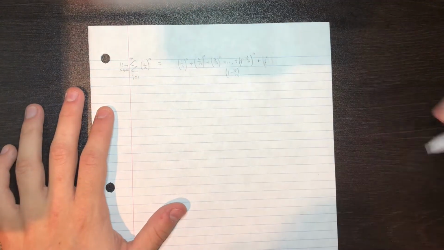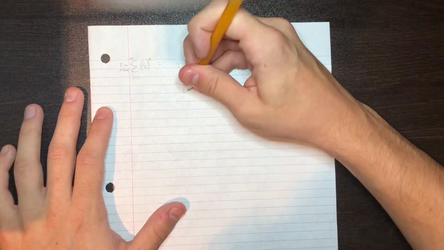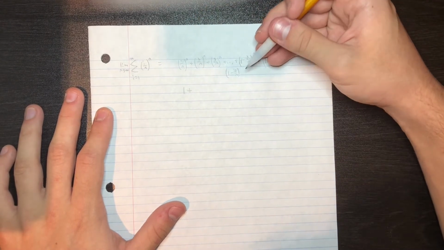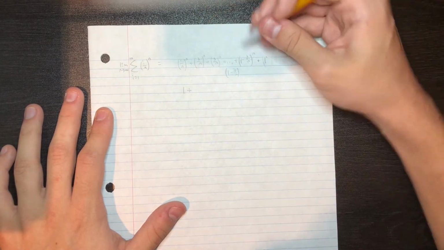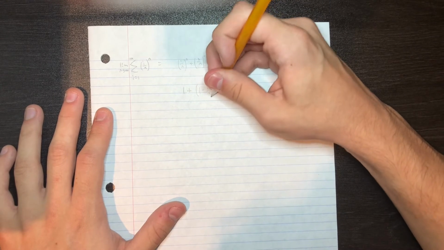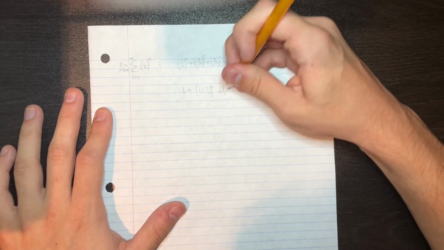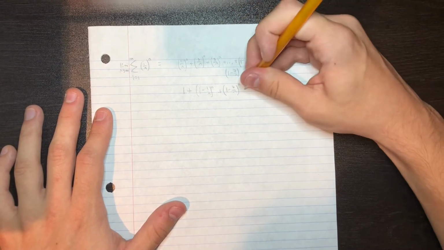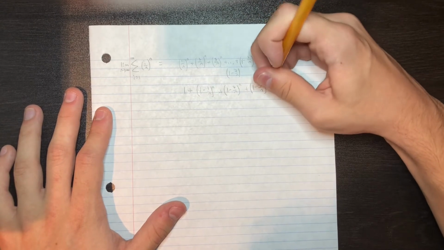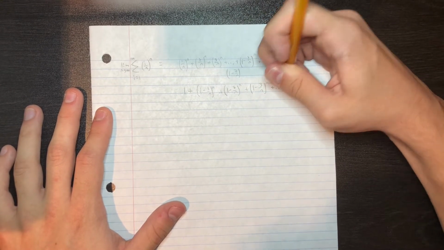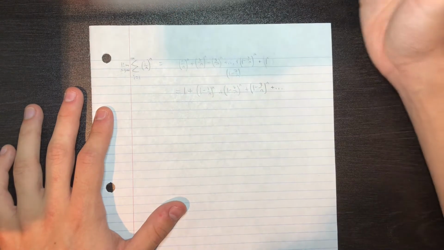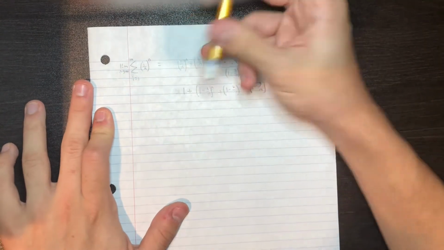I'm going to flip the whole series backwards as 1, plus 1 minus 1 over n to the nth power, plus 1 minus 2 over n to the nth power, plus 1 minus 3 over n to the nth power, and so on. And we want the limit of this as n goes to infinity, right?